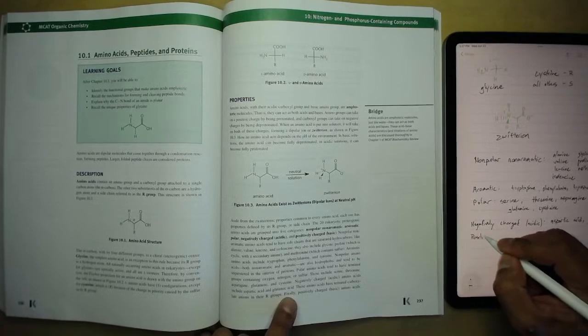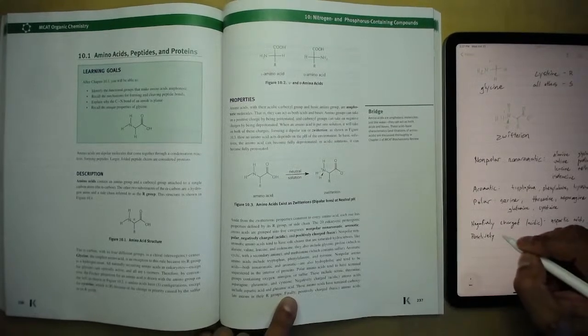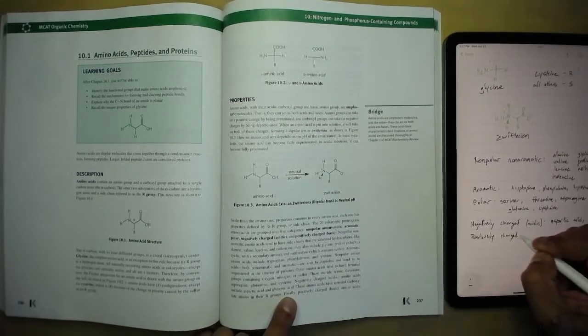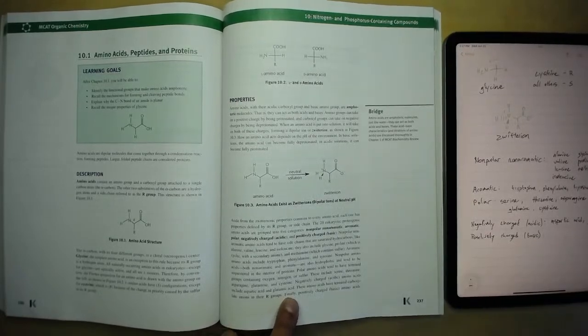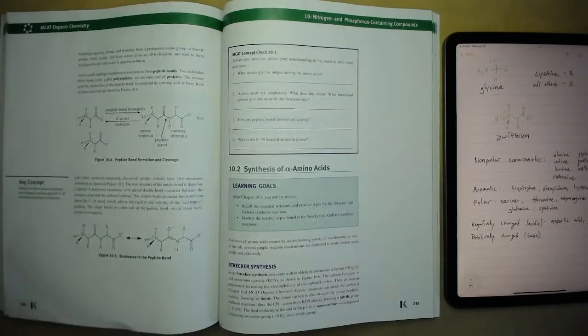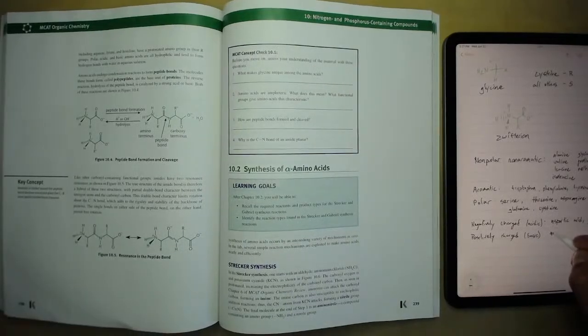Positive or basic amino acids include arginine, lysine, and histidine. They have protonated amino groups in their R groups.